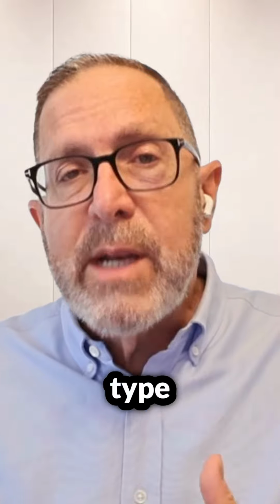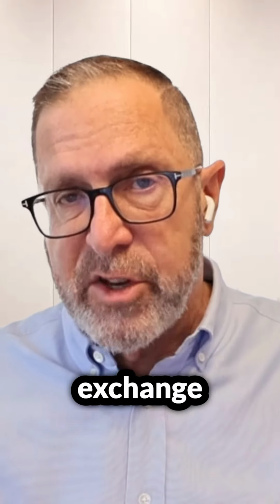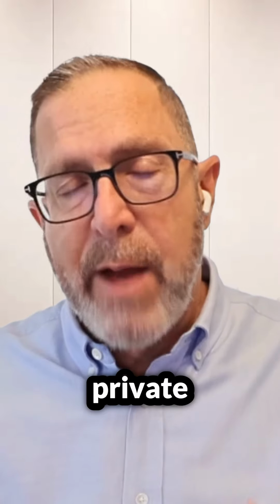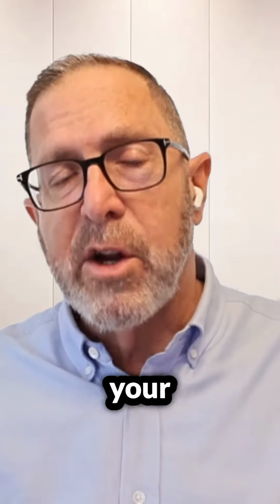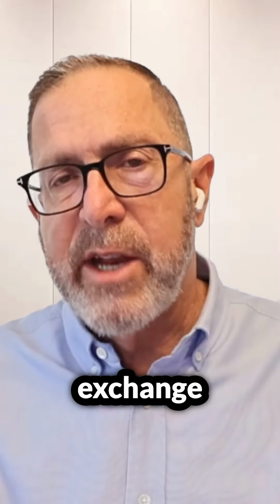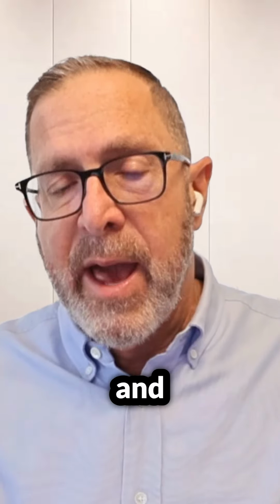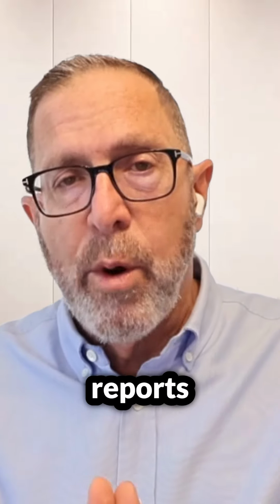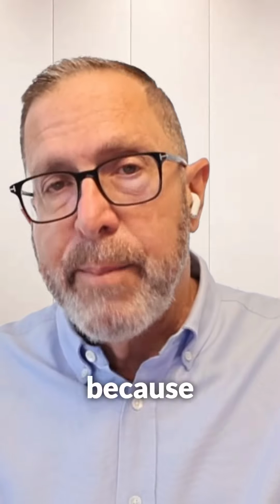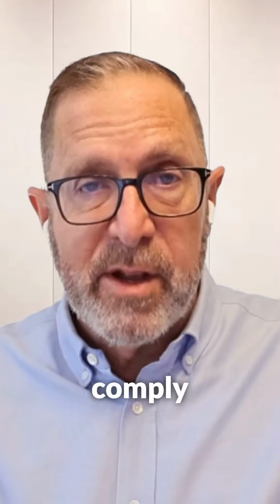But if you are a type of person who moves your assets off an exchange, that you have private wallets, not your keys, not your coins, then the 1099-DA that's coming from that exchange is going to be not the complete picture. It may not report all the proceeds of your transactions, and the cost basis it reports may frequently be wrong because they have different rules they have to comply with.